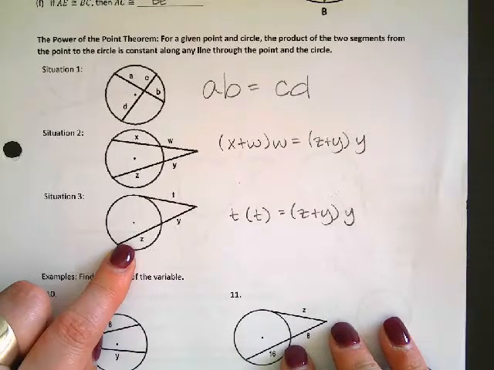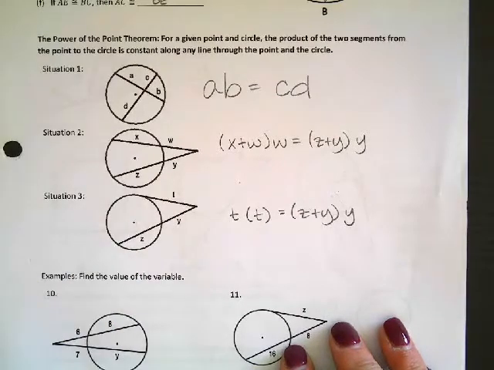There are proofs for these. I will put them up for you. I did not feel like doing them. I figured if I did the proofs, you guys would zone out and be like, oh, sure, yeah. Is that what we look like?